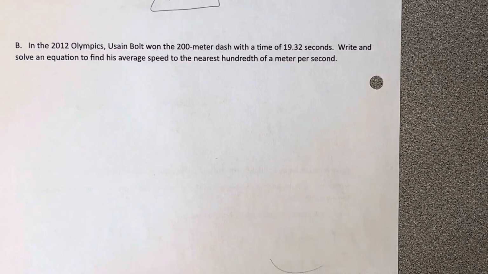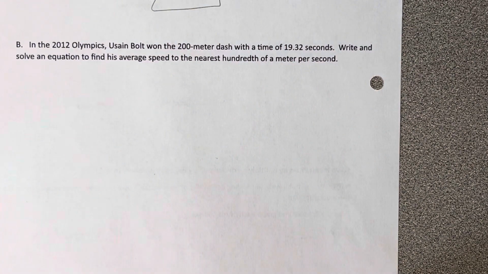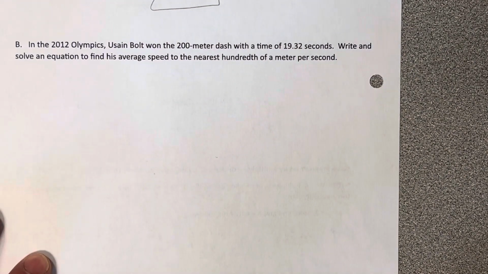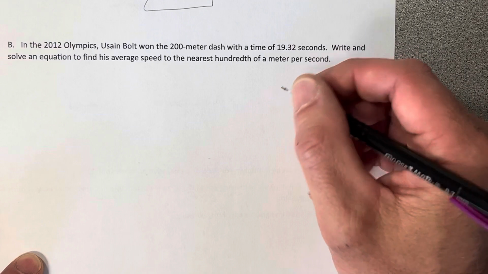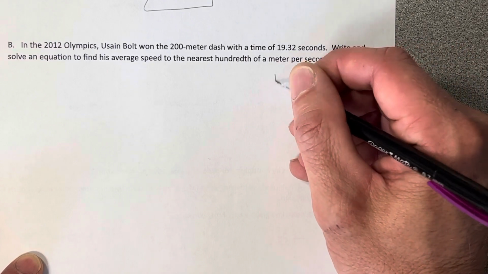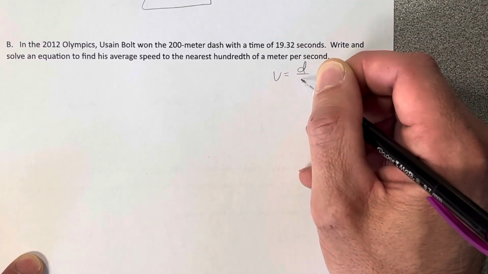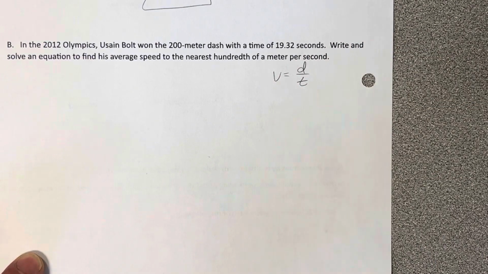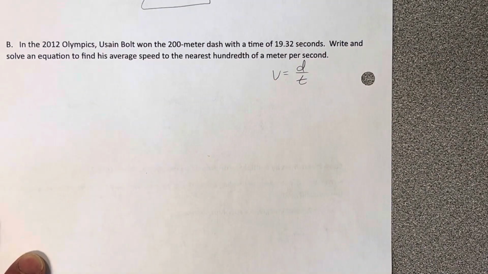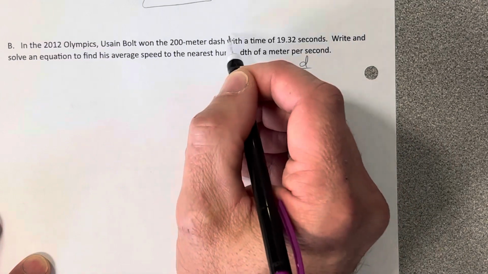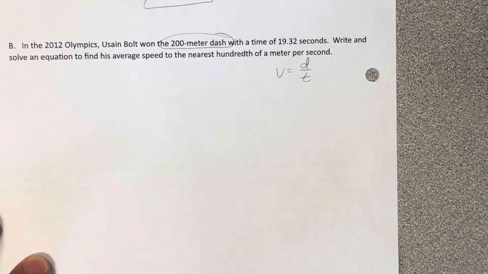Okay, so speed and velocity are essentially the same thing. So if you haven't had some science classes, velocity is equal to distance over time. That's a formula that I'm going to use here because I know the distance, 200 meters.